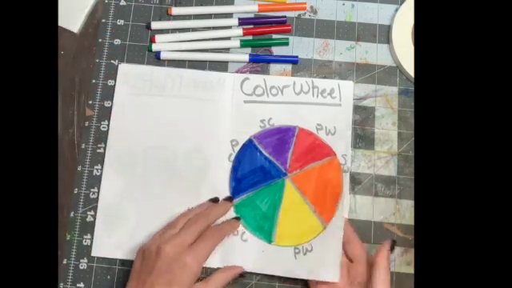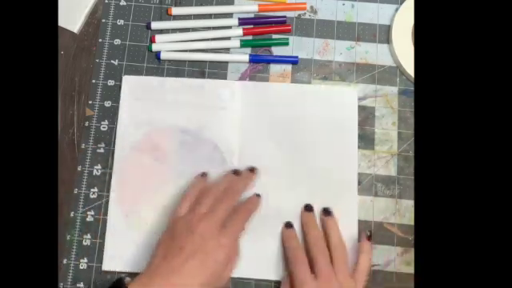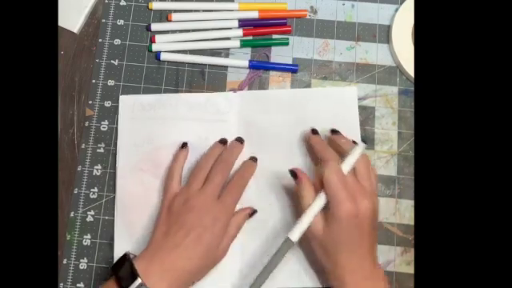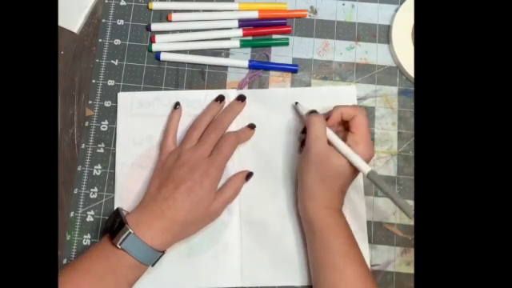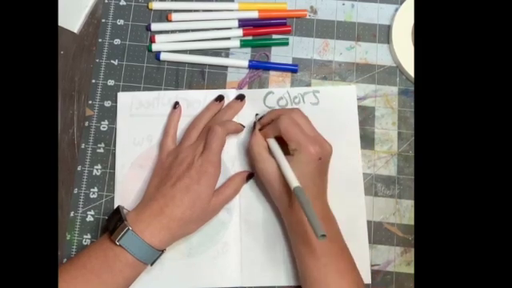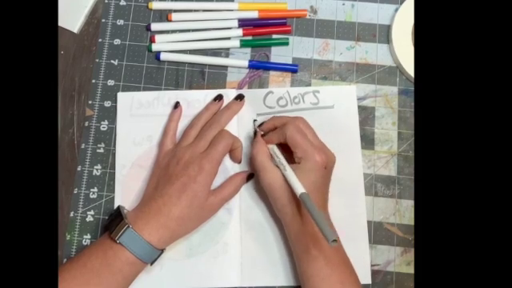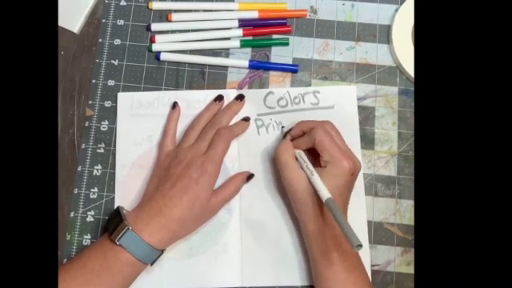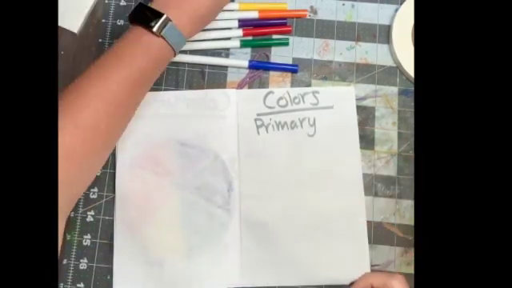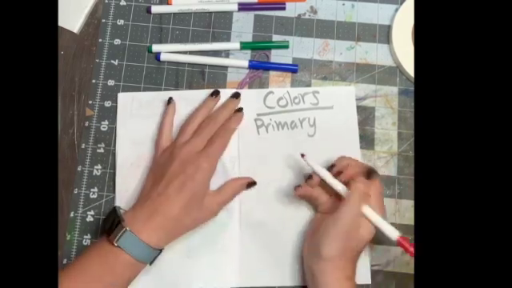Now we're going to open our page to another blank page. Uh-oh, this is my last page. I'm going to need to add more pages soon. On this page, we're going to just write the word colors and underline it. Then we're going to have a subtitle called primary. And we're going to just scribble down our 3 primary colors. Do y'all remember them?